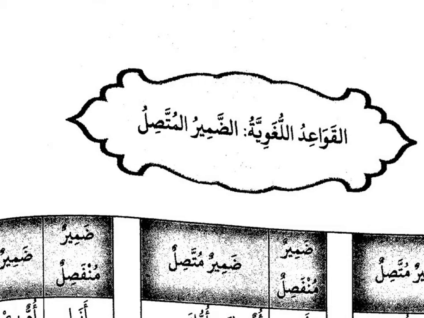Bismillahirrahmanirrahim. In this lesson, we are going to learn Al-Qawaid al-Lughawiyya, language rules or the grammar rules. And the topic here is Ad-Damir al-Muttasil. Ad-Damir is pronoun and Al-Muttasil means attached. So this is an attached pronoun. So what is this ad-damir al-muttasil?